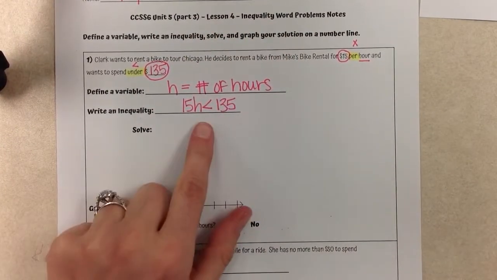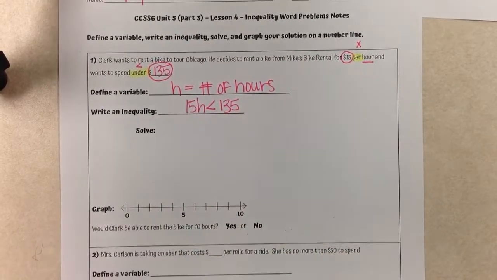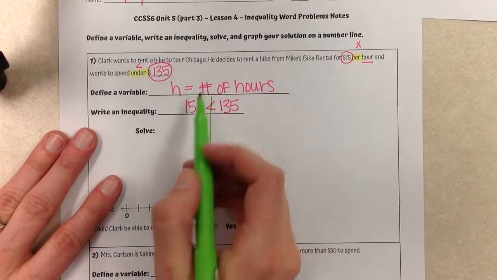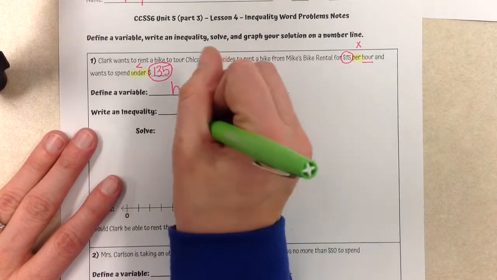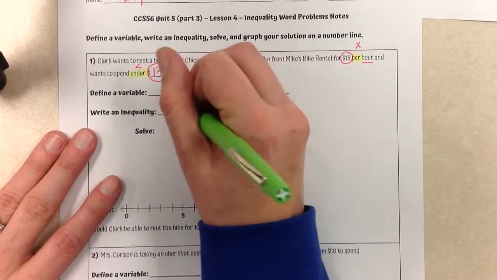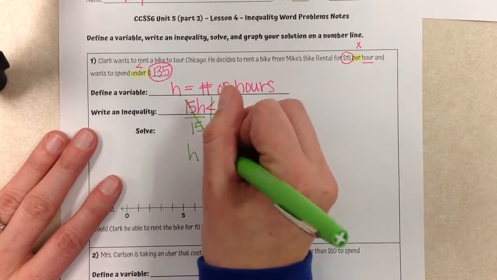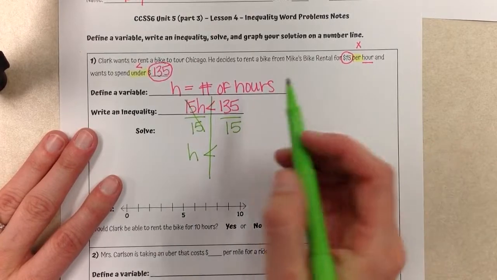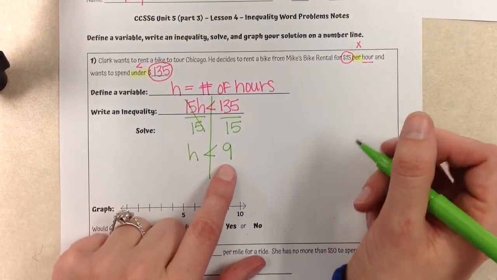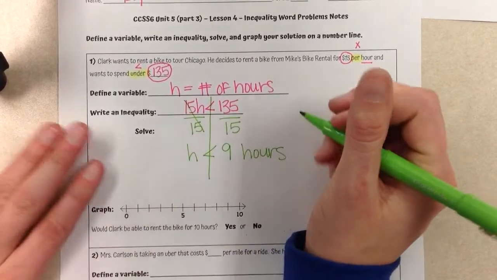Now we have an inequality set up that we need to solve. Make sure this is right, because if this is wrong, everything that follows is going to be wrong. I'm going to draw my line down the inequality symbol. H is being multiplied by 15. The opposite is to divide by 15. Should cancel out on the side with the variable, bring down our h, bring down our inequality symbol, not the equal sign, and then 135 divided by 15 is 9. Since this is a word problem, I'm going to write out our units. H was representing hours, so it's 9 hours.